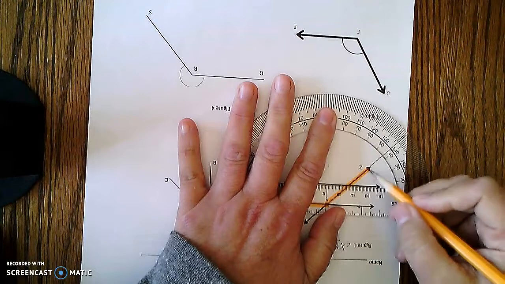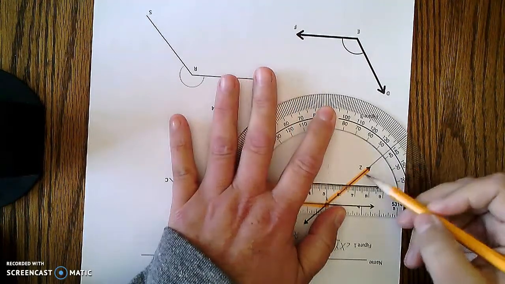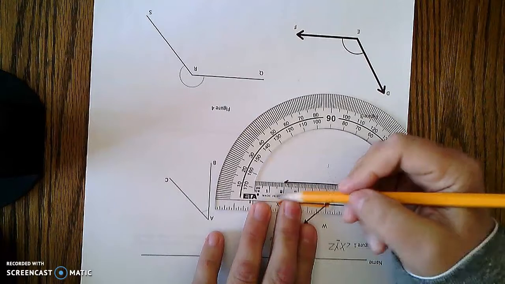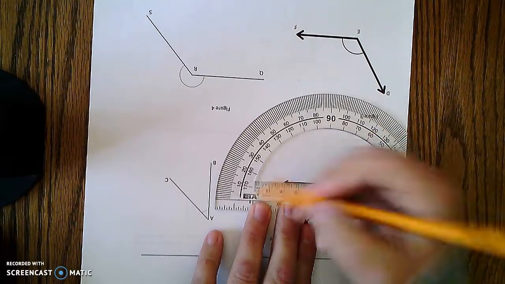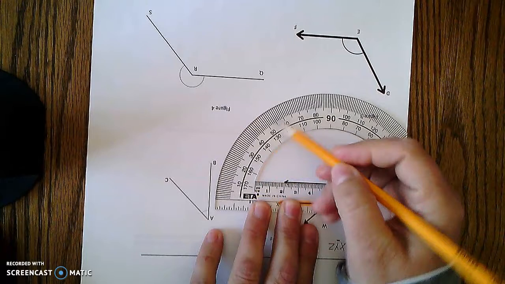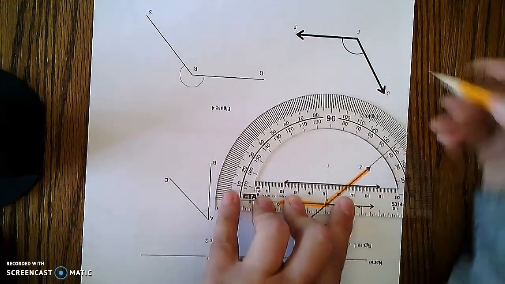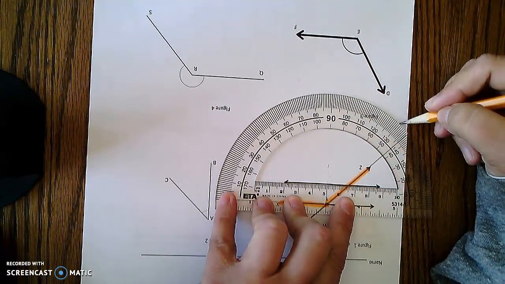And I'm going to come out here and I'm going to see that it is an obtuse angle, and my angle opens up this way. So my 0 is on this side. So 10, 20, 30, 40, 50, all the way up past 90 degrees. I'm going past 130 degrees, and every little tick is a degree.